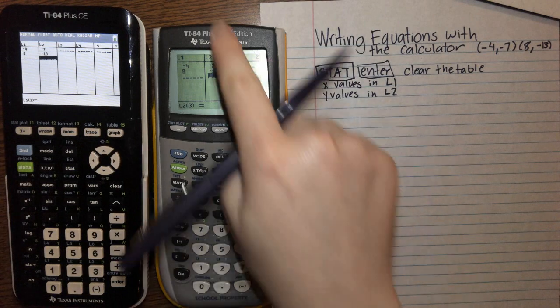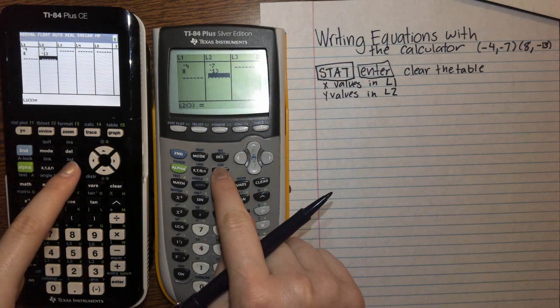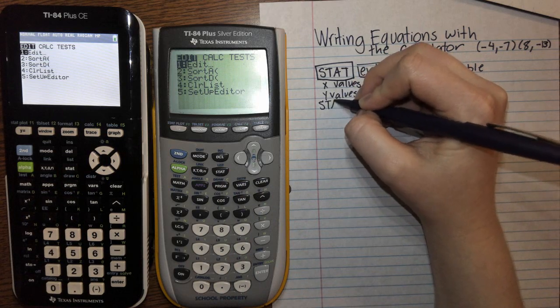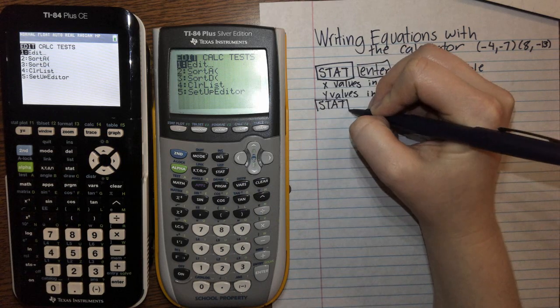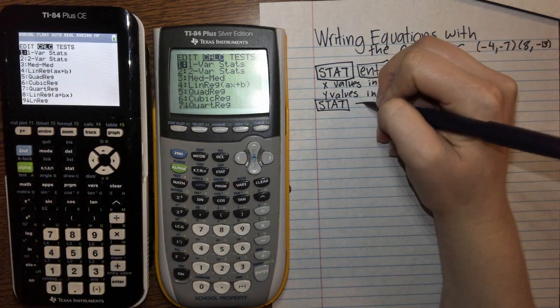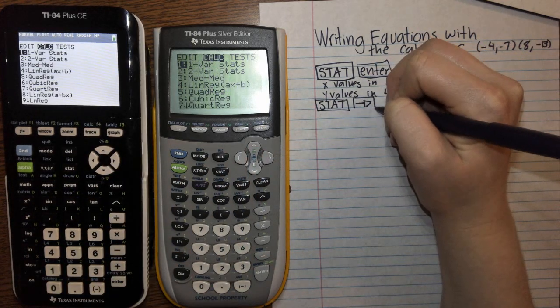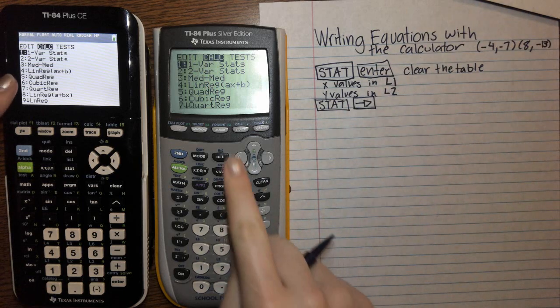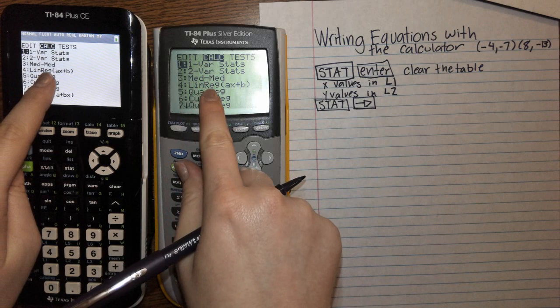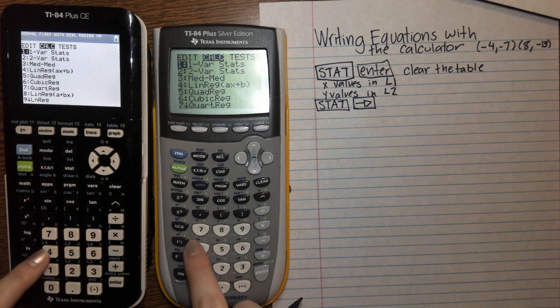Okay, so once you get to here, we're going to press Stat again. I'm going to write that down. We're going to arrow over to where it says Calculate. And we're going to hit the number 4 because we want to get to LinReg, so linear regression, right here. So hit number 4.